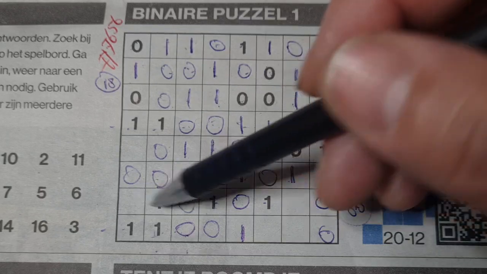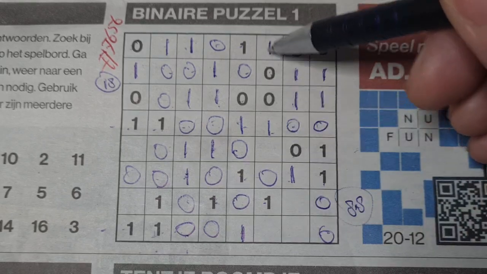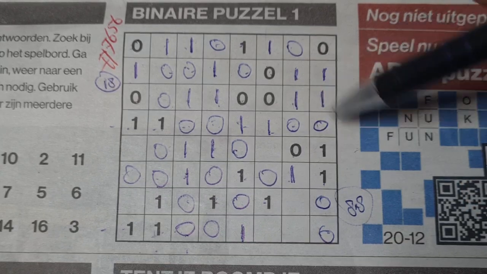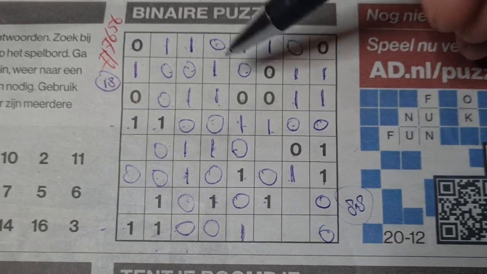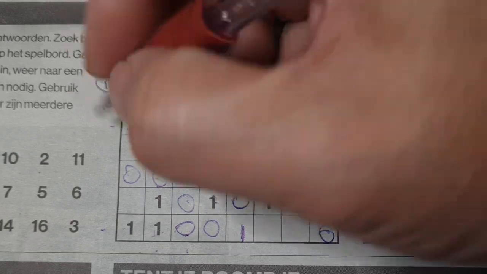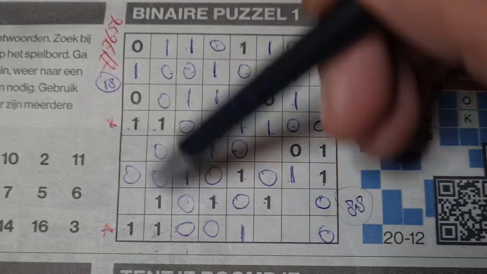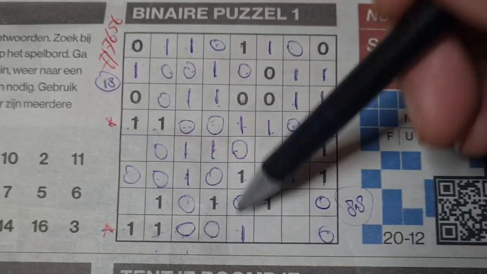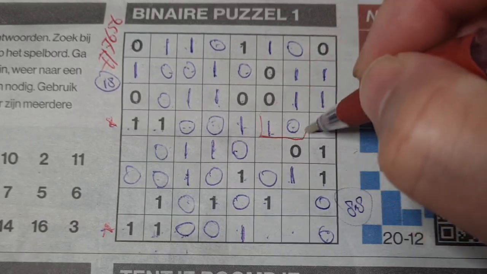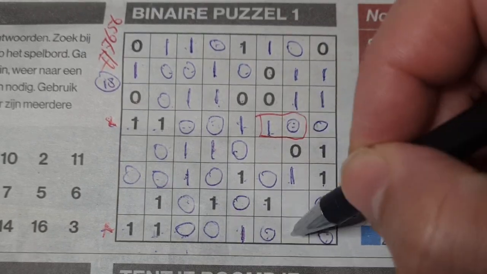Do we need to compare? 1, 2, 3. Yeah, I think we need to compare. How about this row and that row? 1, 1, 1, 1, 0, 0, 0, 0, 1, 1, empty box, 0, 0. So we need to switch these two digits. We have a 1 here, this should be an O. We have an O here, this should be a 1.